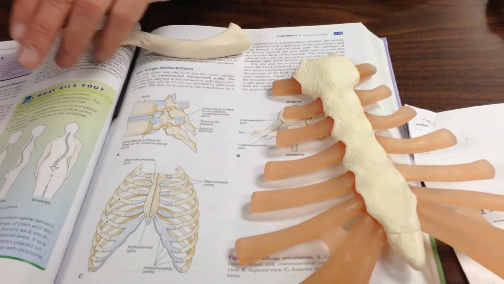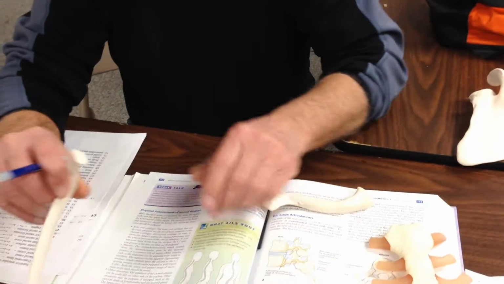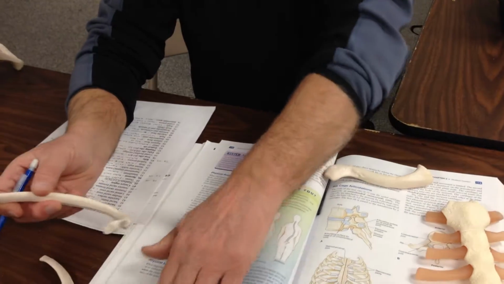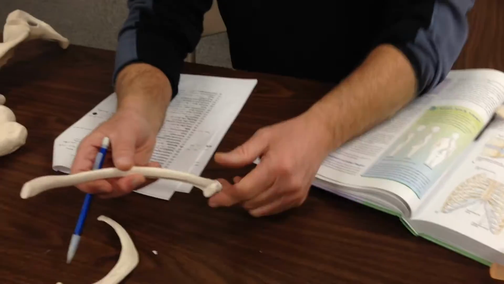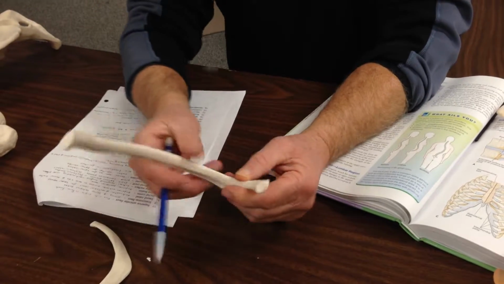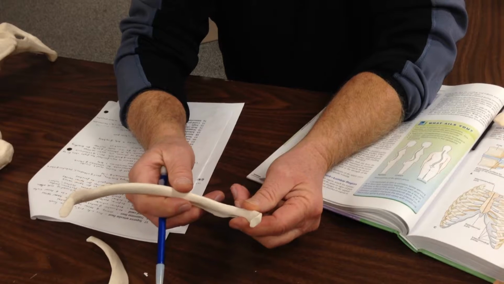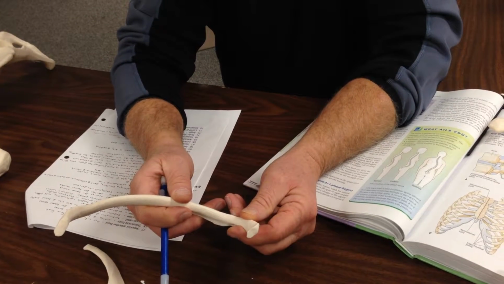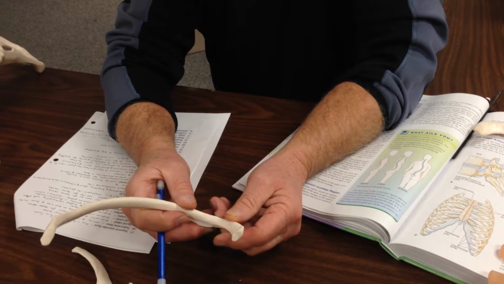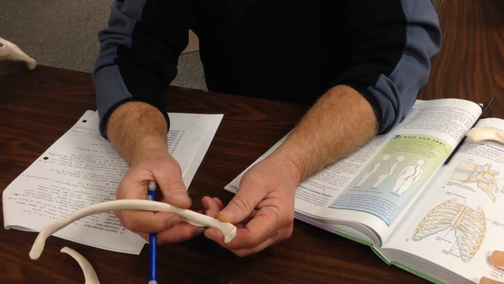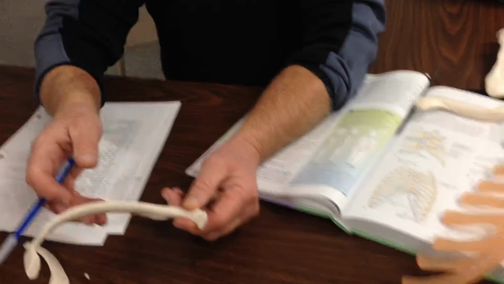Now, if we take a typical rib, like this here, then this would be a typical rib. The head of the rib is on the posterior medial side, and the head of the rib attaches into the vertebral column and into the body of the vertebral column.